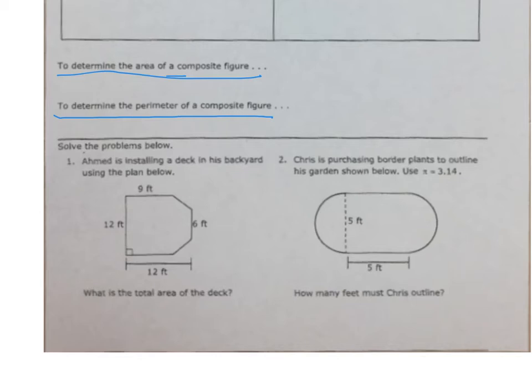What are the shapes? Okay, what I see is a rectangle here. And remember this figure? Yes, a trapezoid.